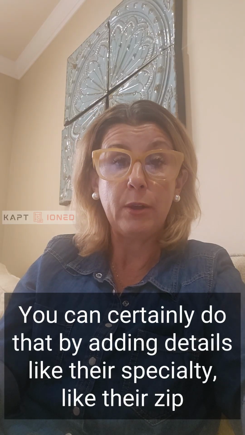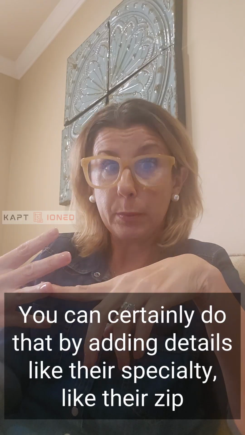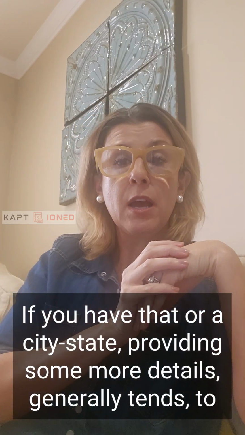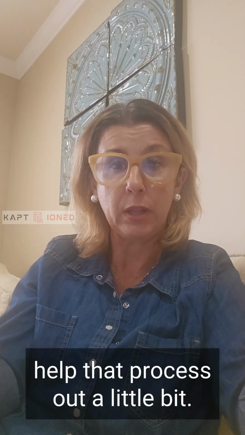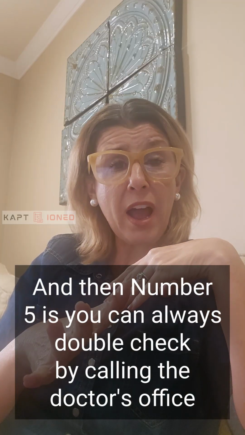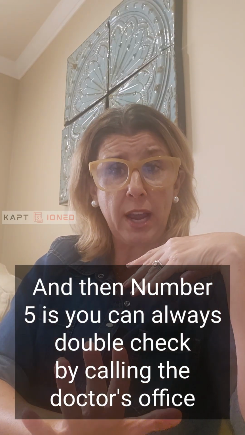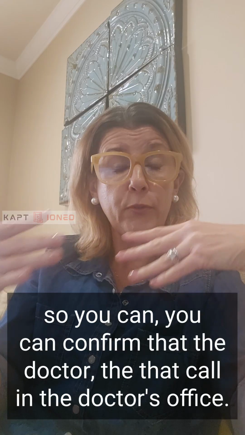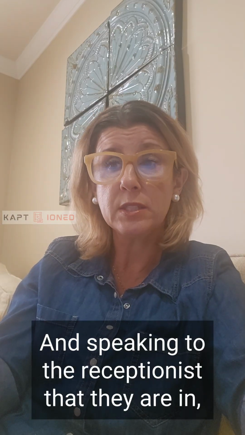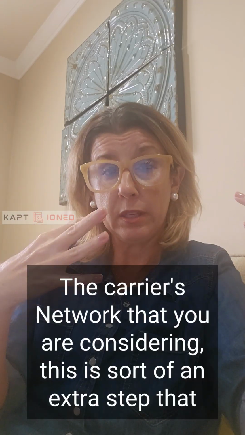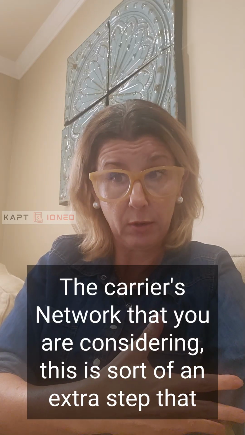If not, try to narrow your search a little further. You can do that by adding details like their specialty, their zip code if you have that, or a city and state. Providing more details generally helps the process. And then number five is you can always double check by calling the doctor's office. You can confirm by speaking to the receptionist that the doctor is in the carrier's network that you are considering.